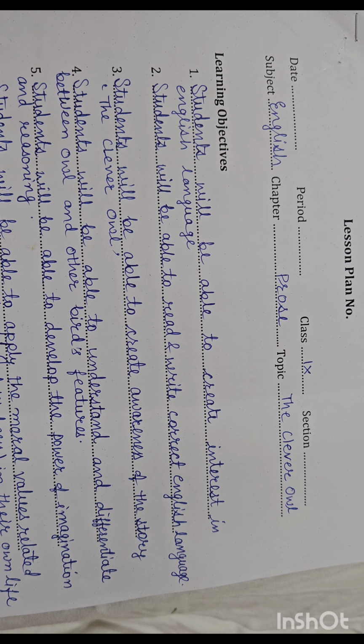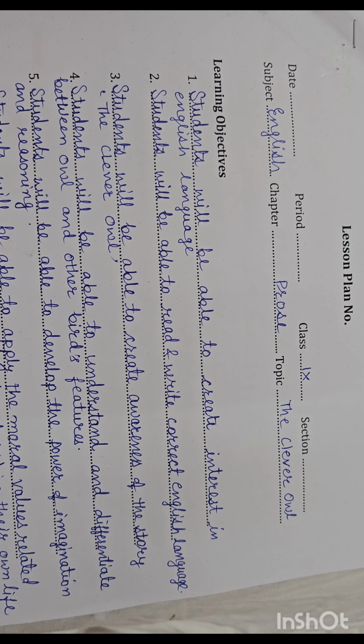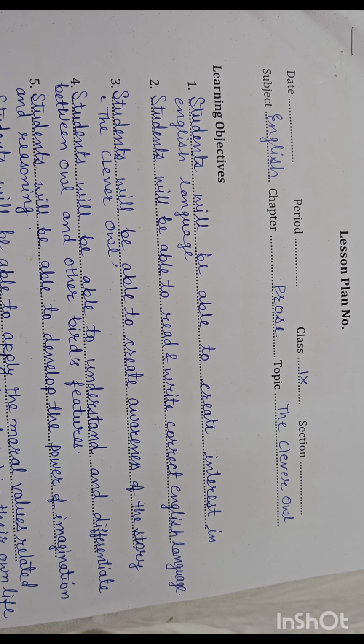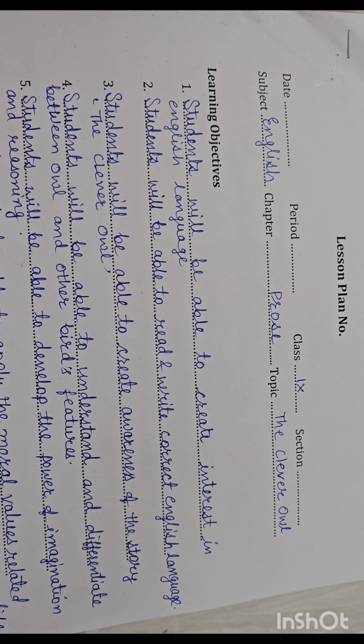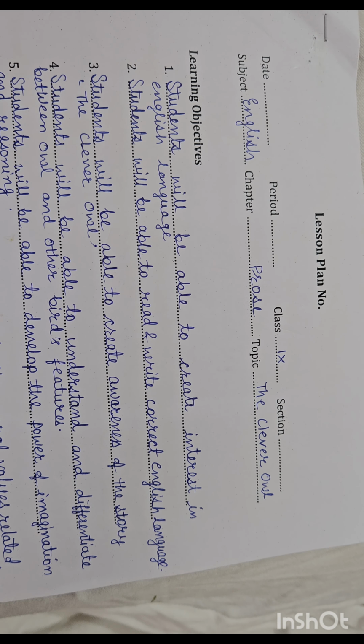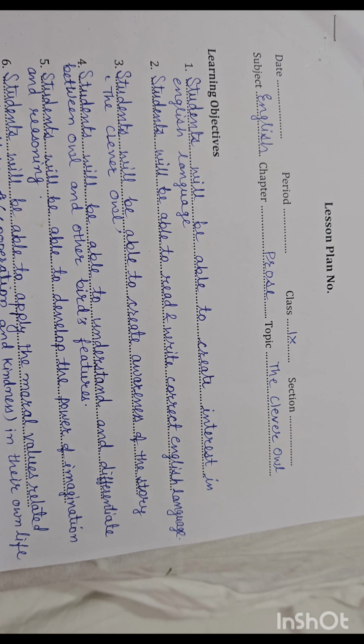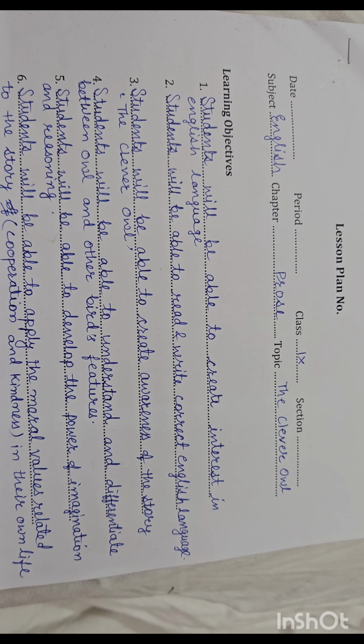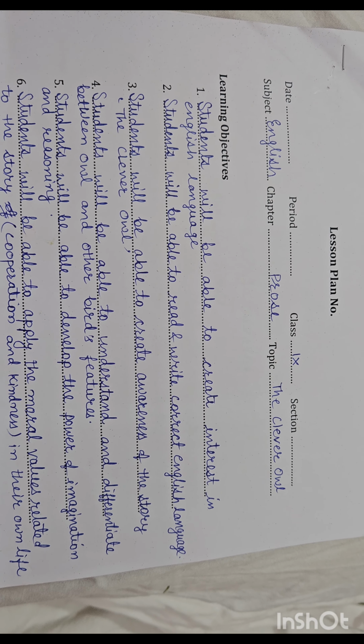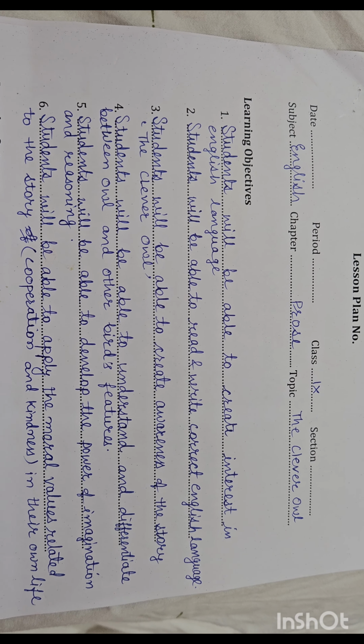Subject English, topic the clever owl. Chapter में if you are not getting idea, just write down from which section you are going to teach. As here I have mentioned prose, it's quite possible, poetry, grammar, composition and so on.